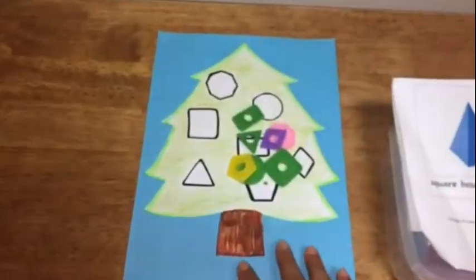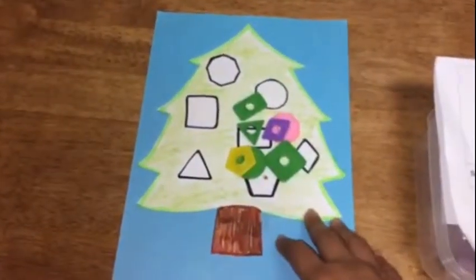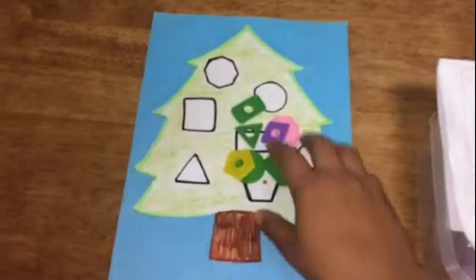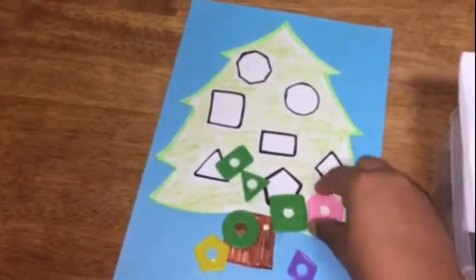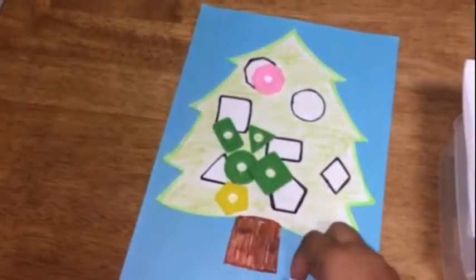Then T for tree. I just cut out a Christmas tree because Christmas is around the corner, and we are seeing Christmas trees all around, and I had these shapes from another game. So I just drew some shapes and they had to match them, and then we talked about putting some shapes on the Christmas tree.